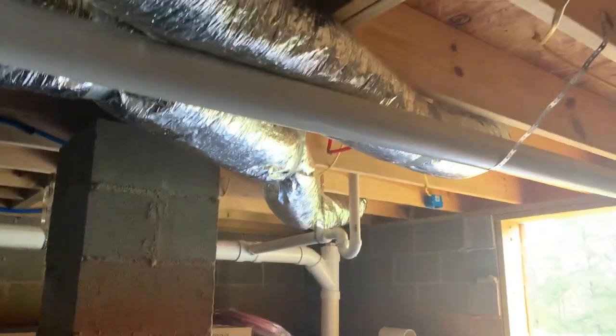Like I said, I know you can't see good, but we got all the runouts run everywhere and down there. It just comes off of this.